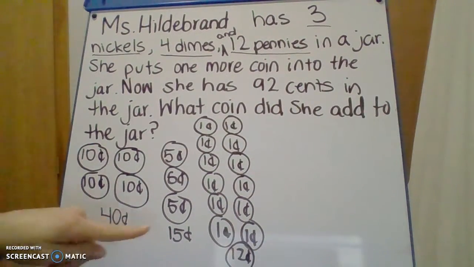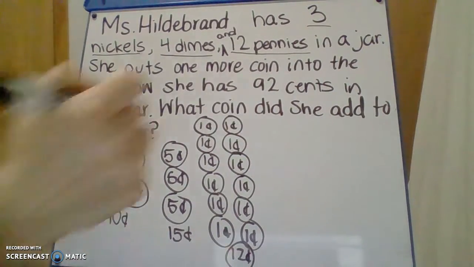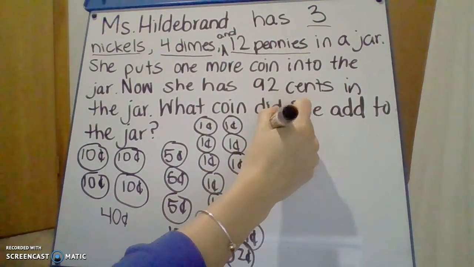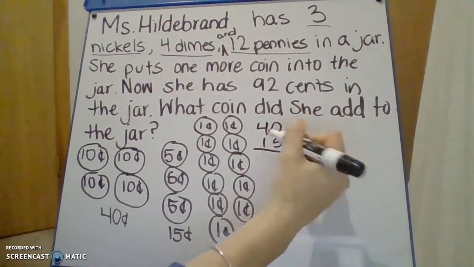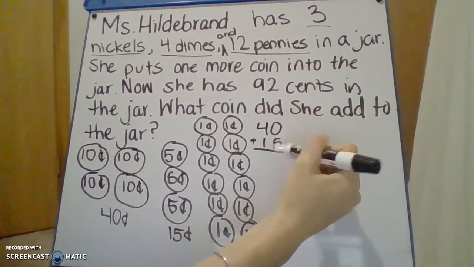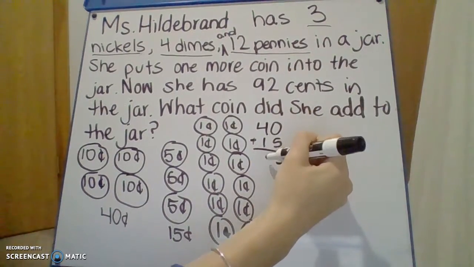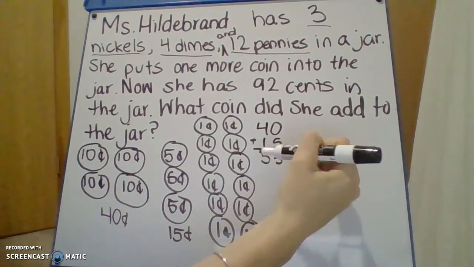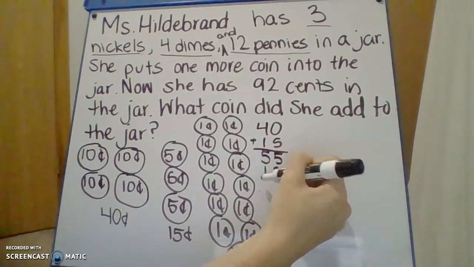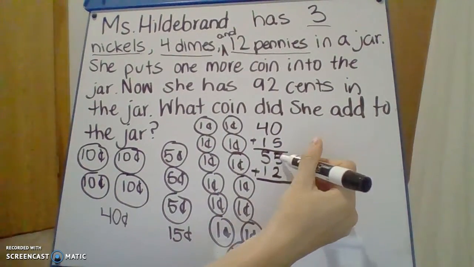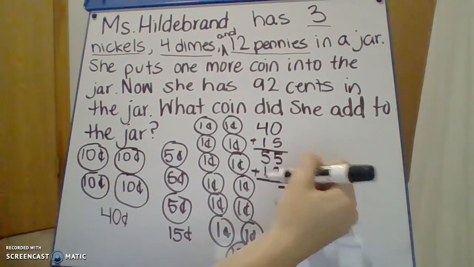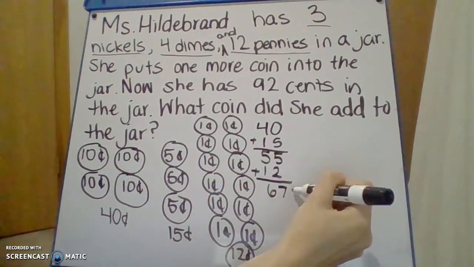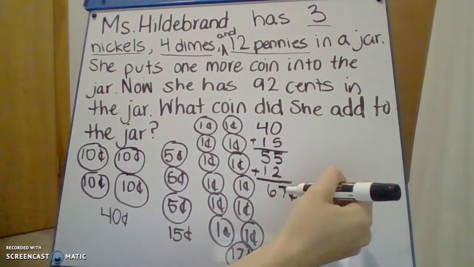So now you have to do 40 plus 15 plus 12. So 40 plus 15, 5 plus 0 is going to give you 5. 4 plus 1 is 5. And then I'm going to add 12 right underneath that. 5 plus 2, 5 plus 1. So I have 67 cents.